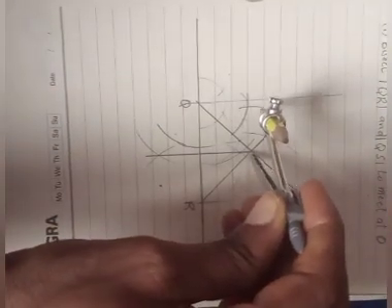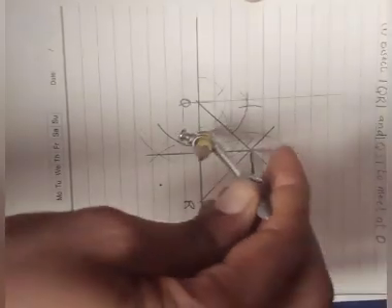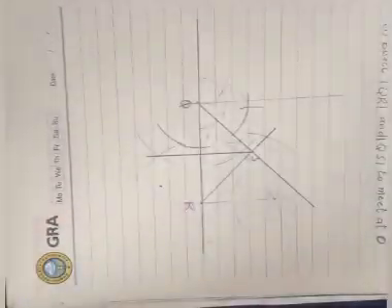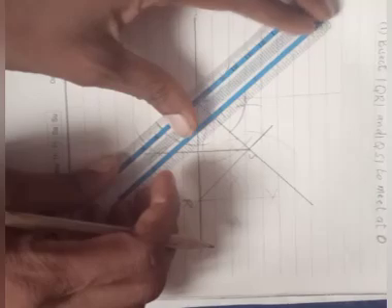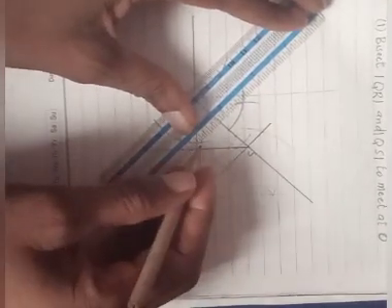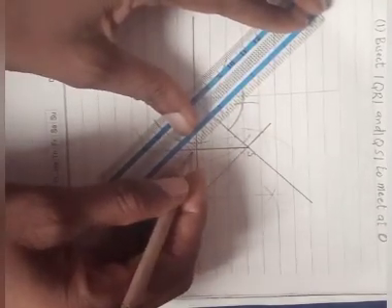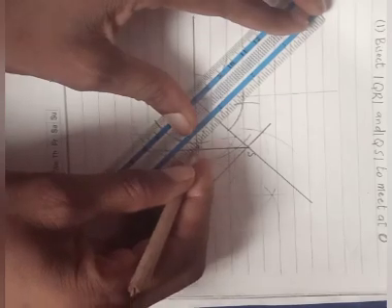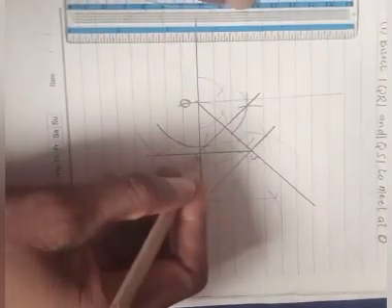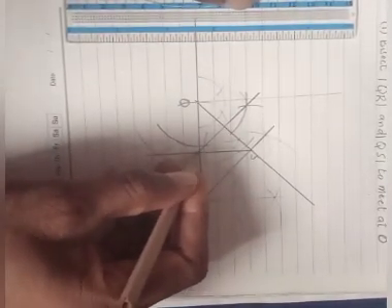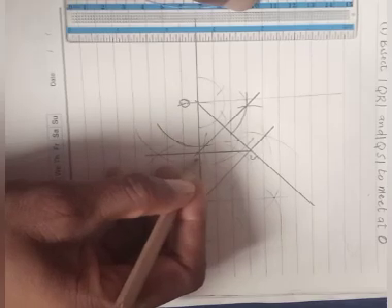Stand at S and draw an arc to bisect that. Then you take your rule and draw a line through the intersection of these two pairs of arcs. So you have bisected the line QS, and they say you should label the intersection of these two lines O.